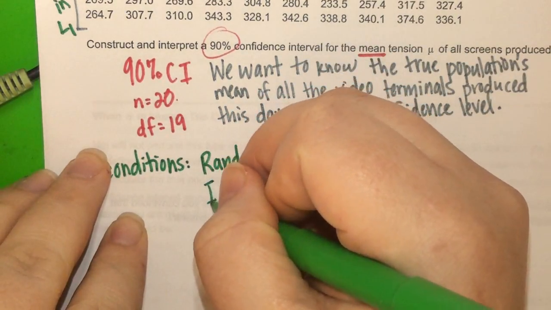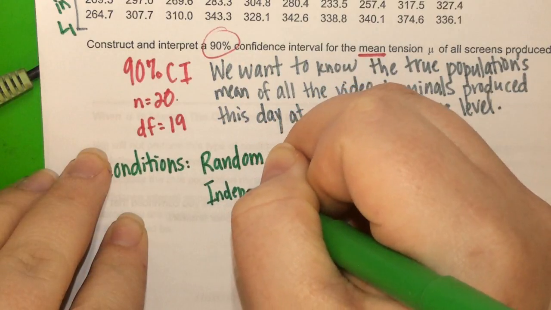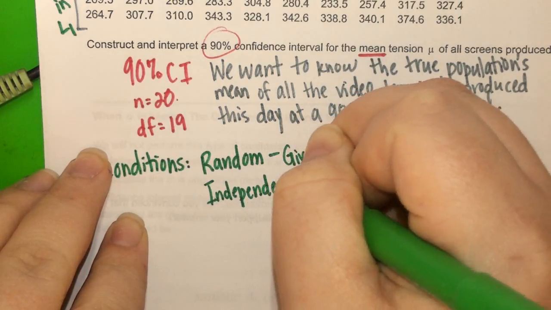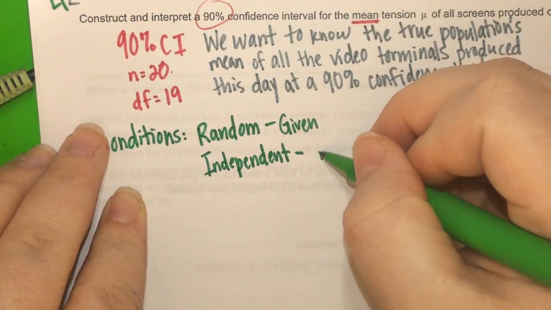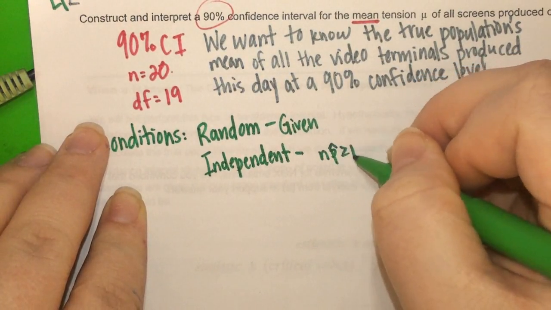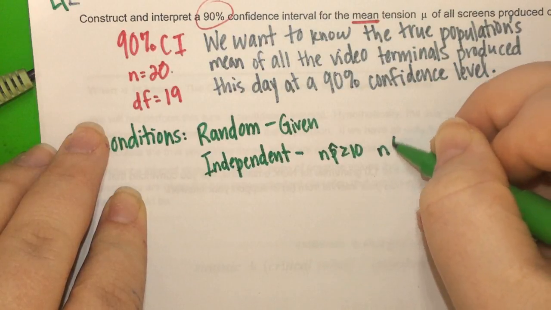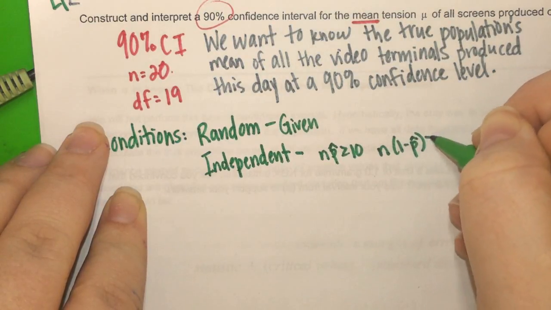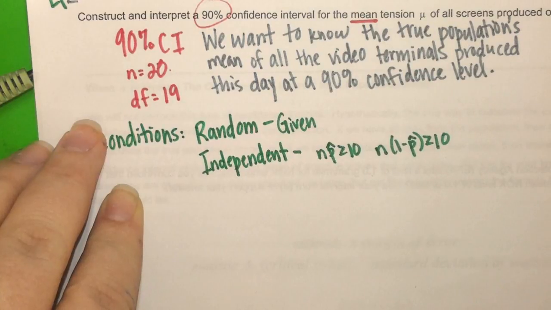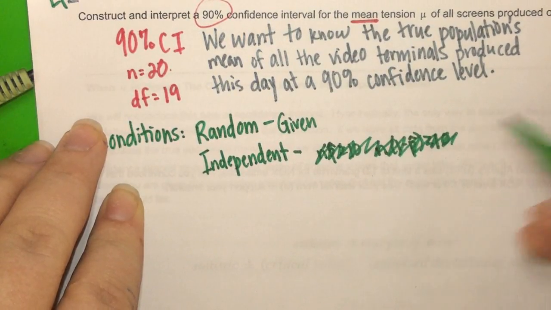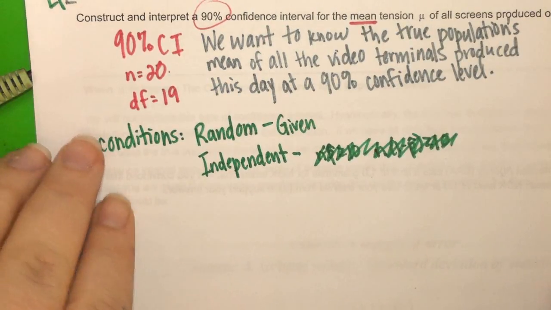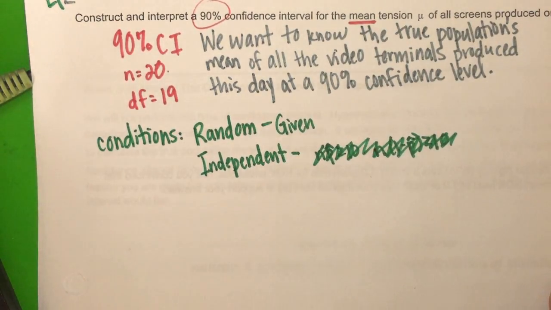Okay, and then independent. When we were doing proportions, we were doing n times p hat, is that greater than or equal to 10? And n times 1 minus p hat, is that greater than or equal to 10? But are we dealing with proportions today? No, so this independence is not going to work for us. So what do we need to use in order to prove independence?